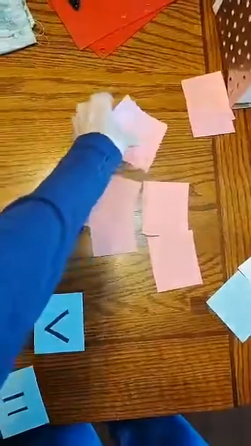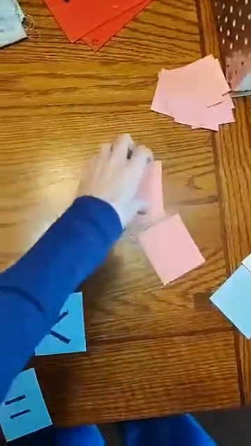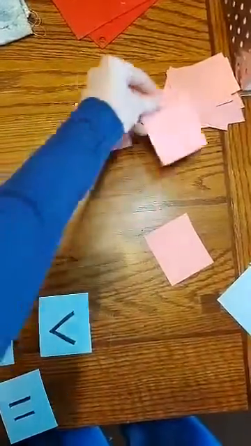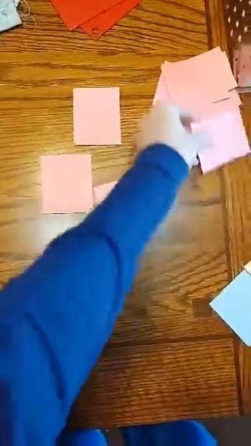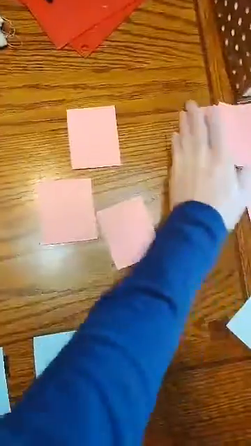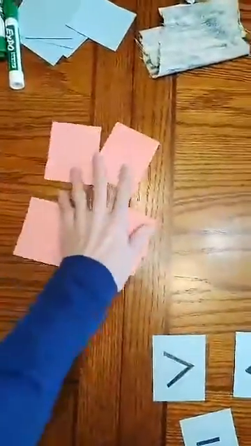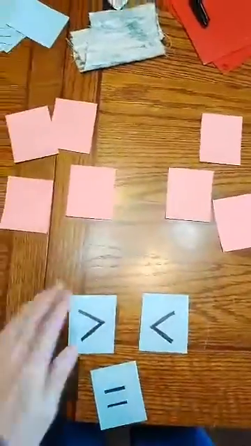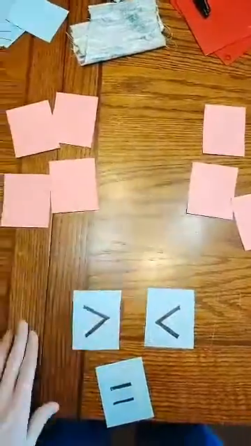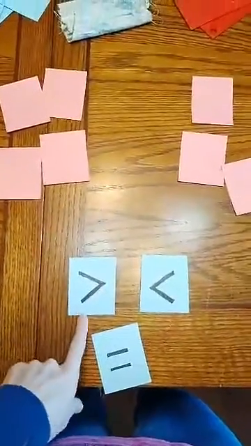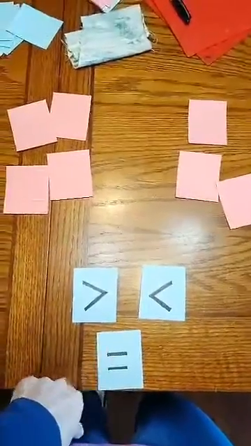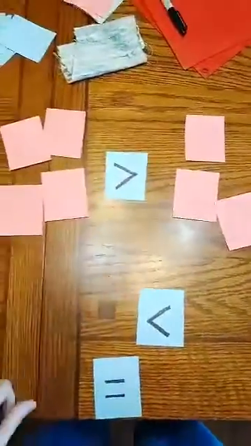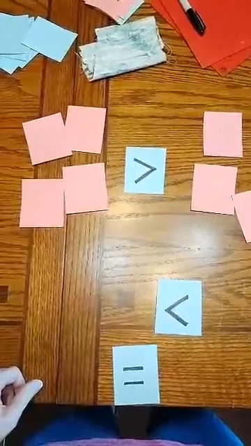And I want you to take the card so you can see my cards. I'm going to make this one pretty easy here so that you can just look and see what the right answer is. So I have this many cards over here, and I have this many cards over here. Okay, which one do I need to put? Greater than, less than, or equal? You're right, I would put my greater than card in between them.